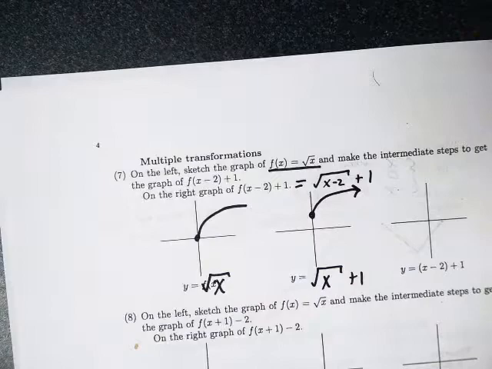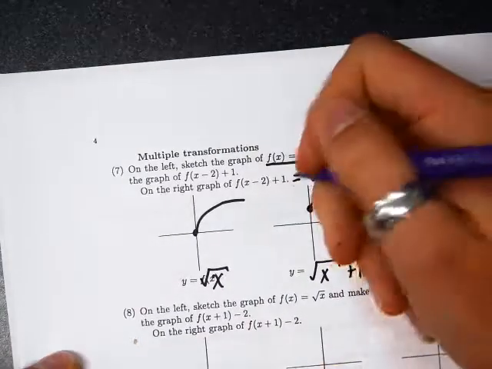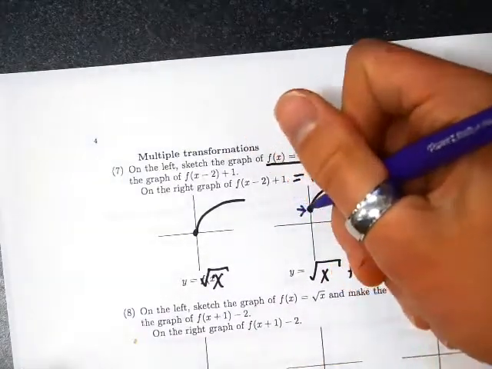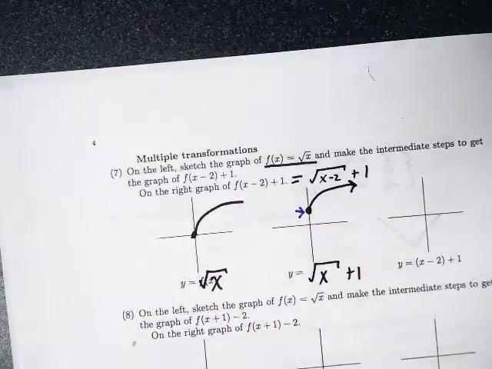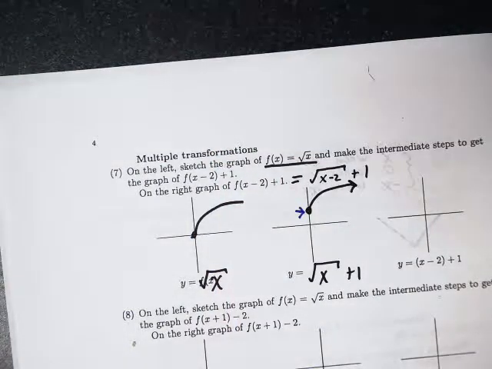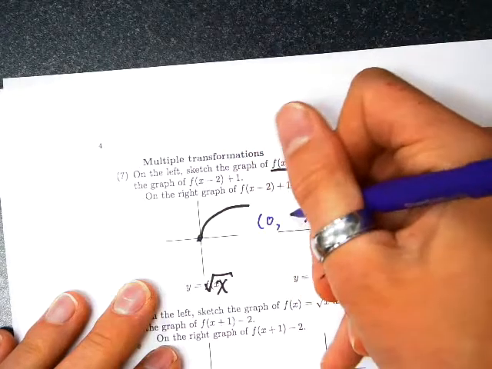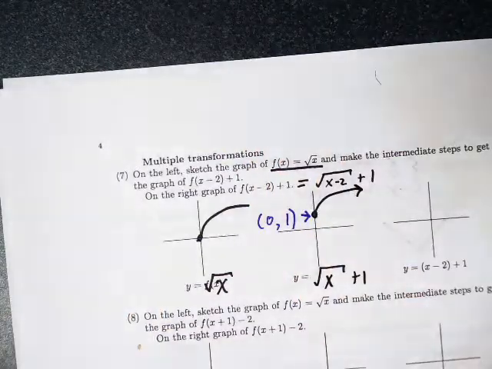Everything will be shifted up by 1, and let's label this point. That point came from the point 0, 0. So where should that point with an arrow next to it be? Where is that point? 0, 1. I've increased the y value by 1.